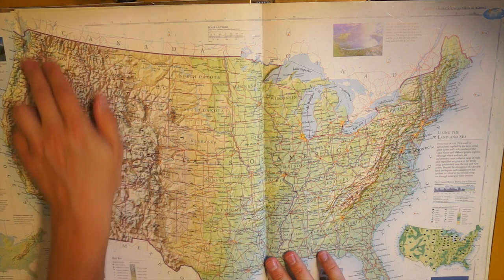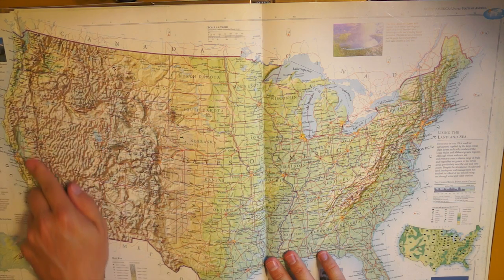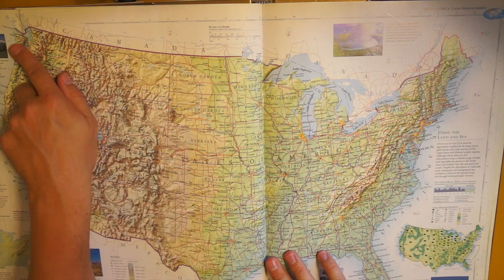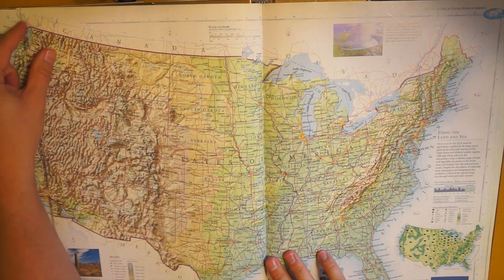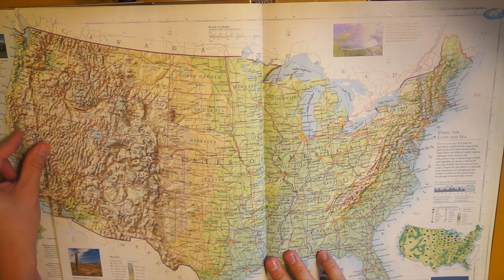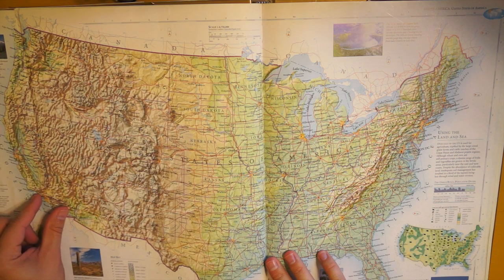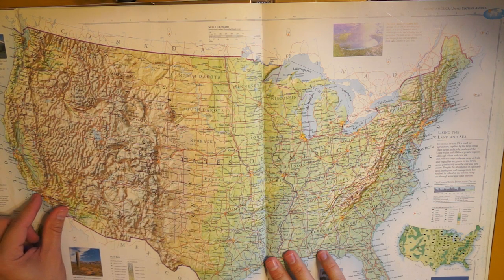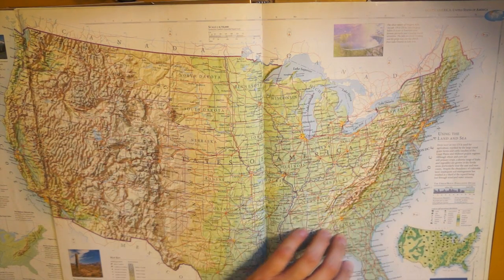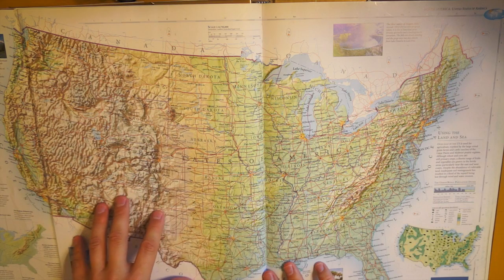And then finally we have the Pacific seaboard. That is broken up into the very top area here, which is called the Cascades, and this area down here, which is called the Sierra Nevada. So that is generally the large geographic divisions of the country.